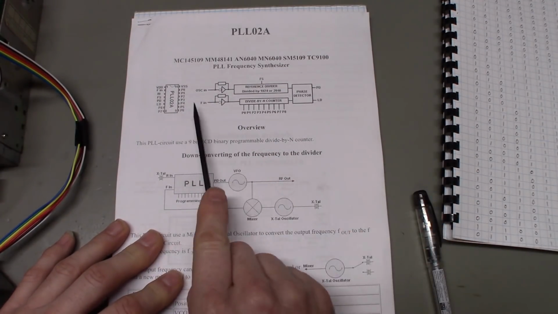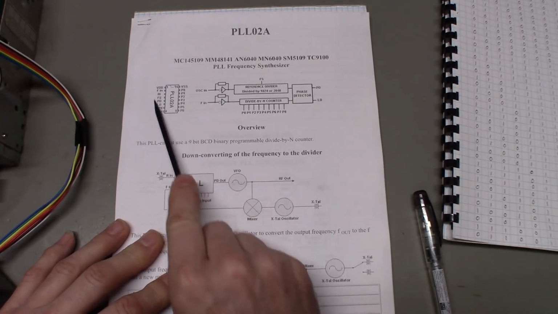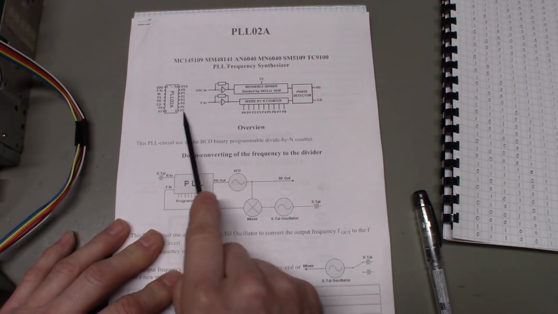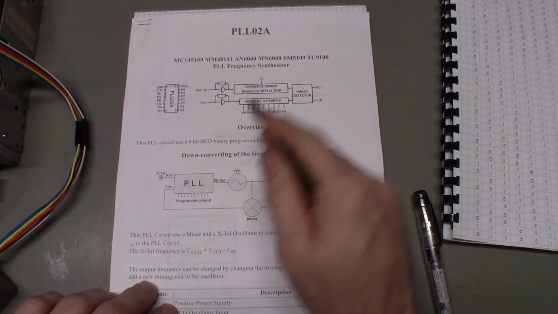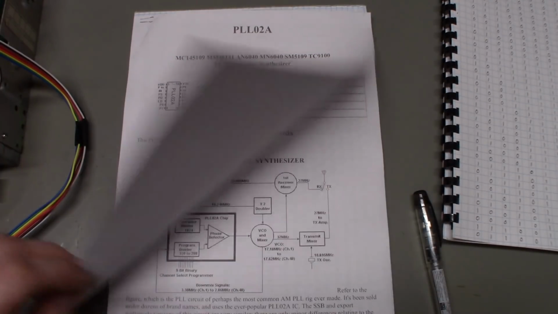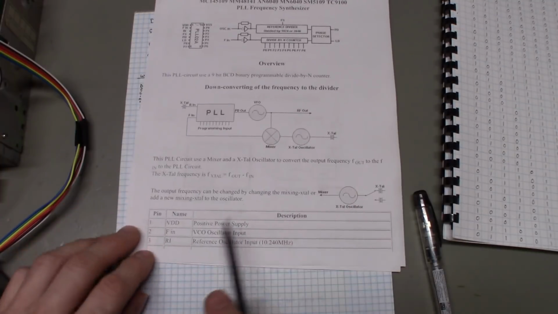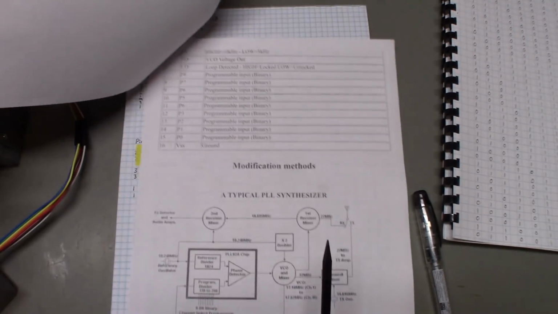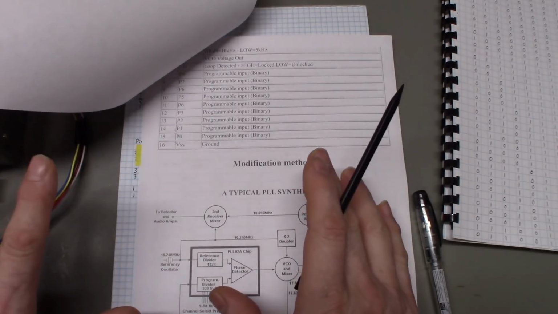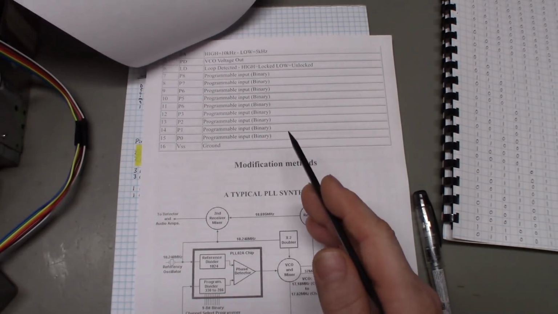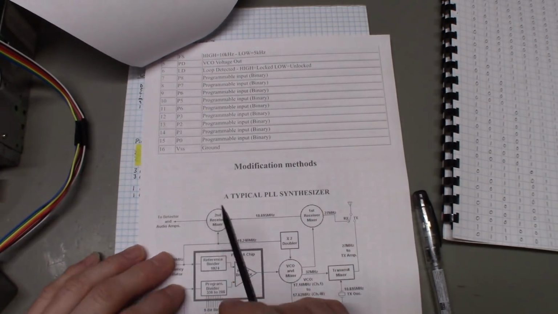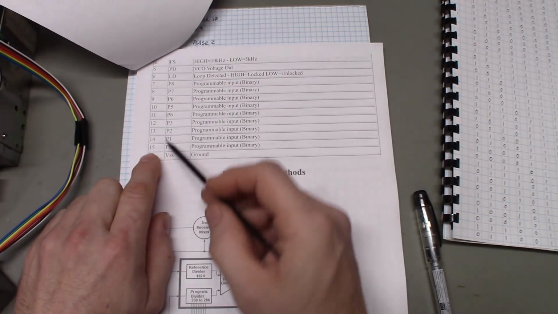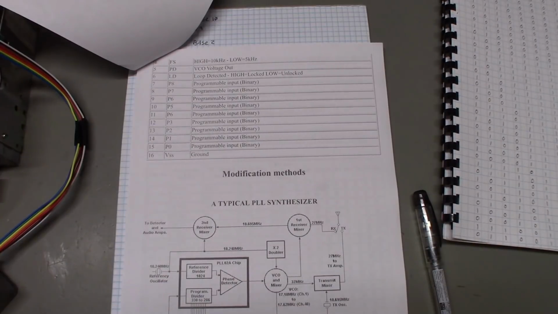One of the most important things for you if you're going to do something like this is to have the pin out, because you need to know what each pin on that IC is. He gives the mixing schemes, how they work, all important. Down here we can see it actually tells you what each pin is, what its job is. Now the important ones for this demonstration are going to be the programmable input or binary pins, and I call those the program pins.